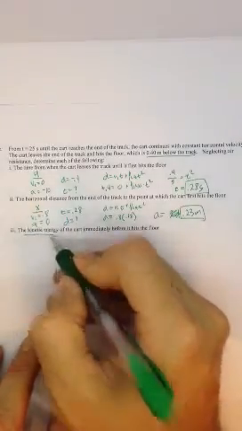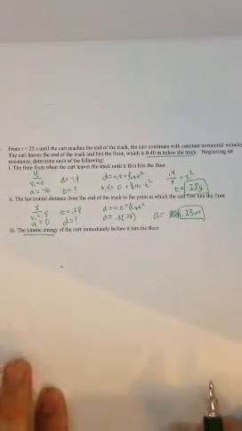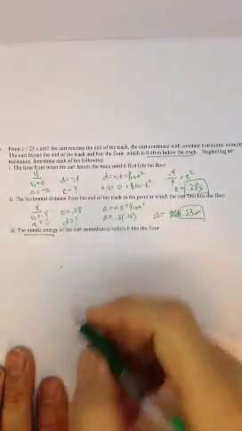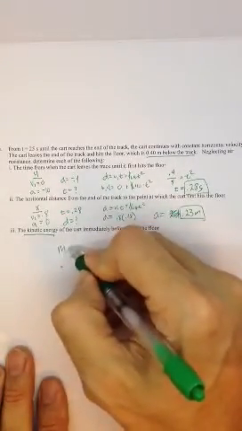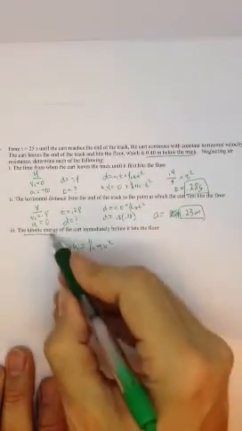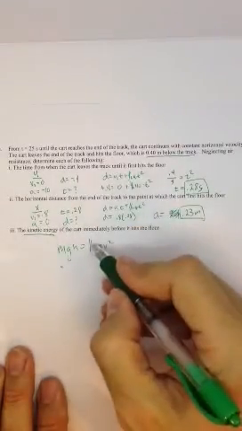This last bit is an energy thing thrown into this problem, and in this problem I have mgh going into 1/2 mv squared, so I set mgh equals 1/2 mv squared. They asked me to find the kinetic energy though, so this side is what I'm solving for.